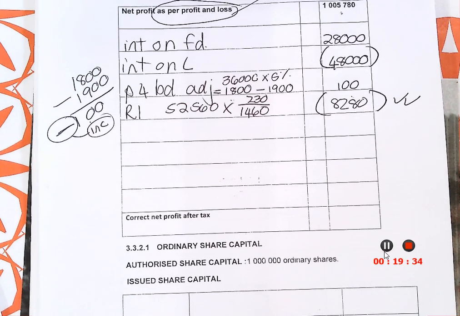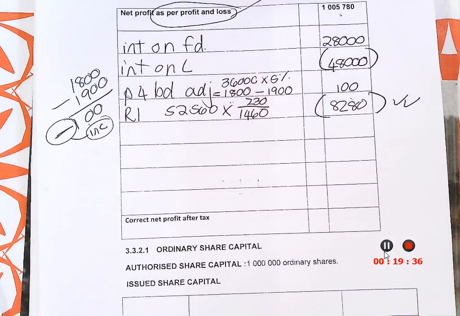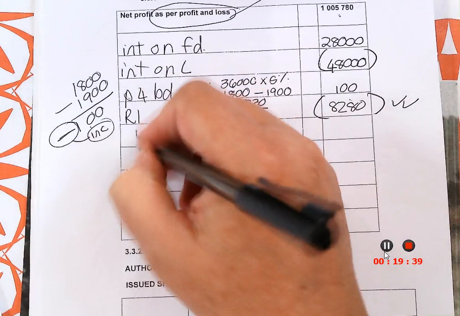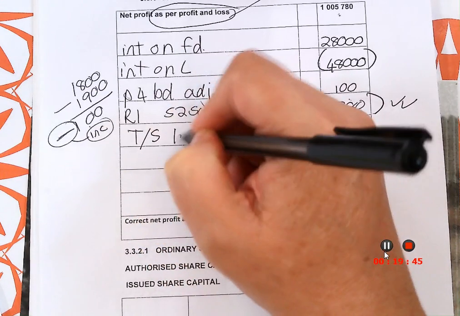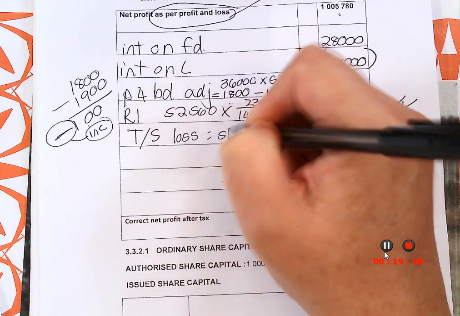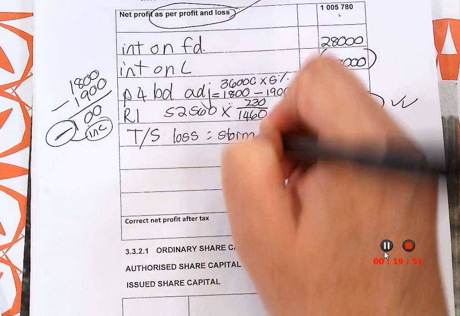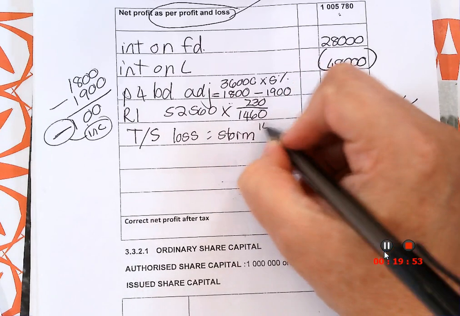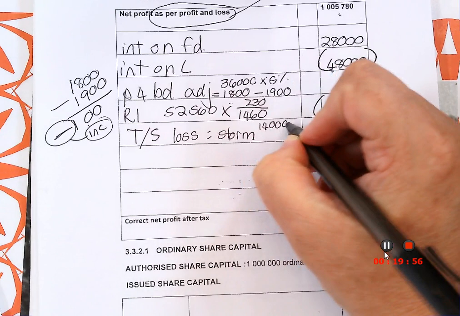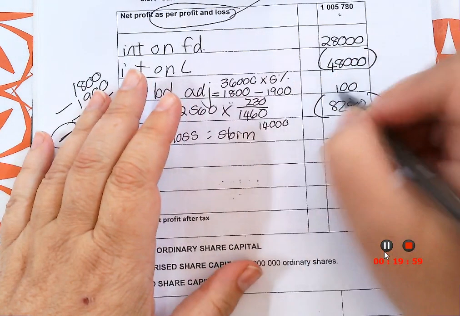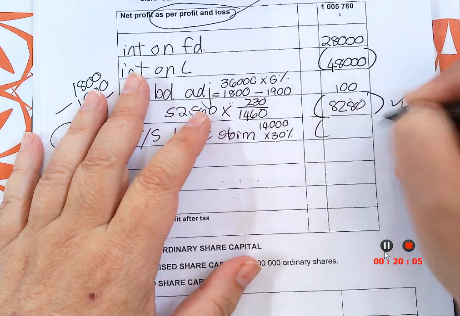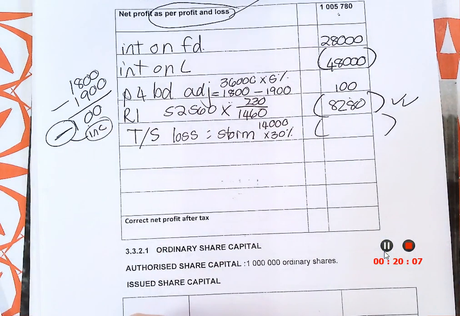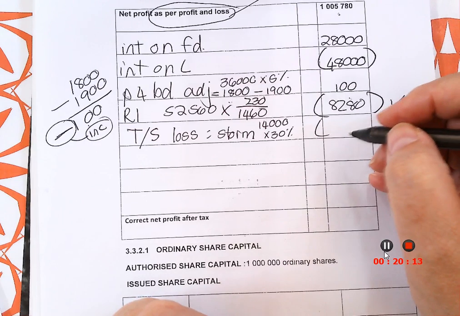Okay. The trading stock valued at 14,000 was damaged in the storm. So I'm going to have a trading stock, not surplus, ne? Loss, ne? Because of the storm. And what am I going to do? I lost 14,000. The insurance company is going to cover 70%, meaning I'm going to lose 30%. Does that make sense what I'm saying? Okay, so that gives me what? 27. What does it give me?